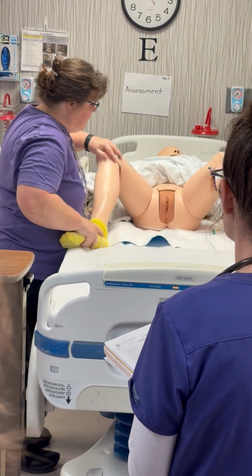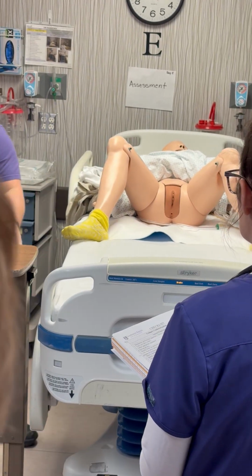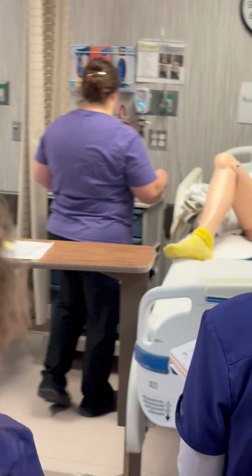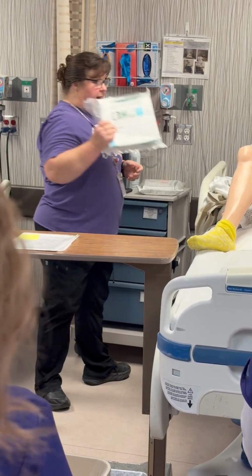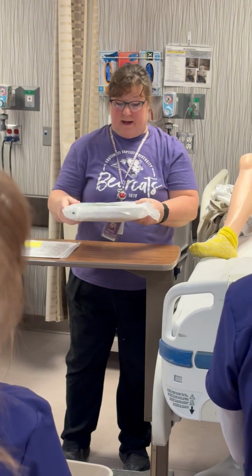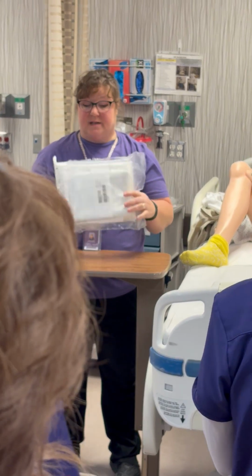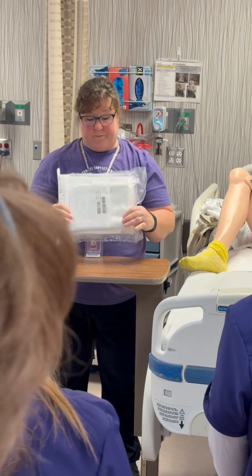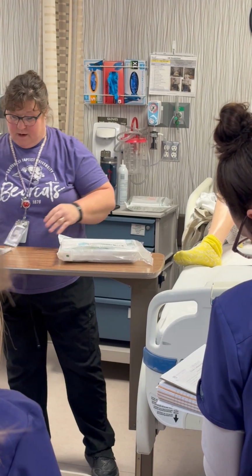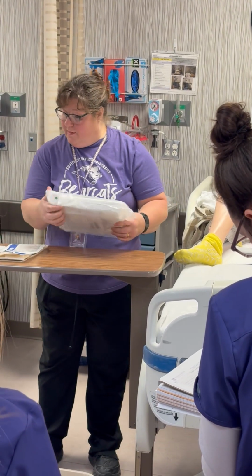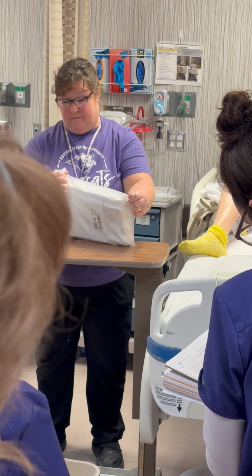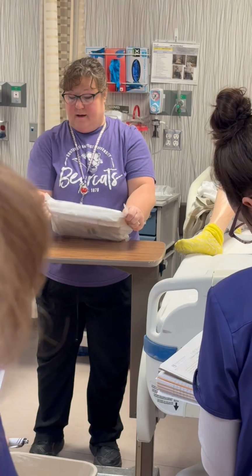Okay. All right, so now I'm going to make sure my table and everything is there, and I'm going to make sure I have the right bag, and it doesn't have any holes or anything in it. I'm checking the expiration date to make sure it's not expired, okay? All right, then it says, we're going to open up this catheter kit, okay?